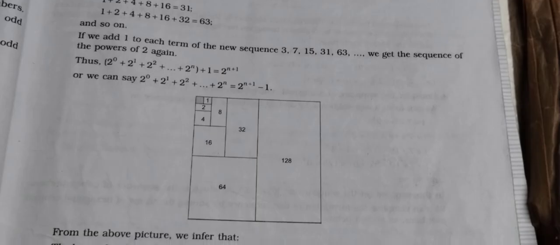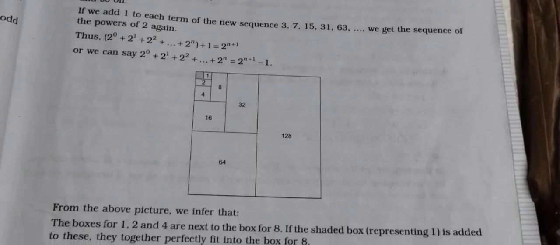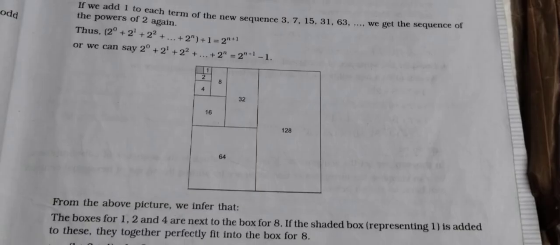If we add 1 to each term of the new sequence 3, 7, 15, 31, 63, we get the sequence of the powers of 2 again. Thus, the sum plus 1 equals 2^(n+1). Or we can say 2^0 plus 2^1 plus 2^2 up to 2^n equals 2^(n+1) minus 1.